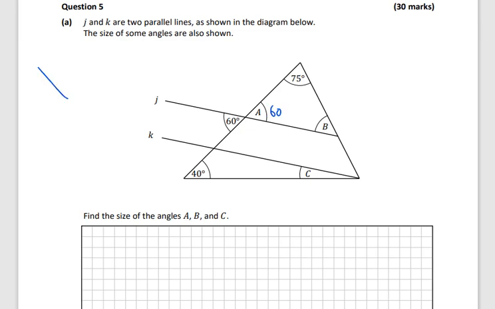There's a rule that if you have any two straight lines that meet, then the vertically opposite angles are equal. So those two angles are equal. For example, A is 60, then you can just do 180, take away 75, take away 60, and that'll give us what B is. And that's going to be 45.